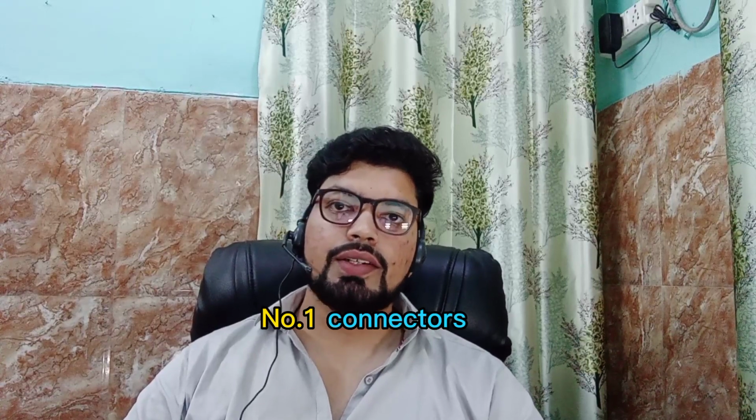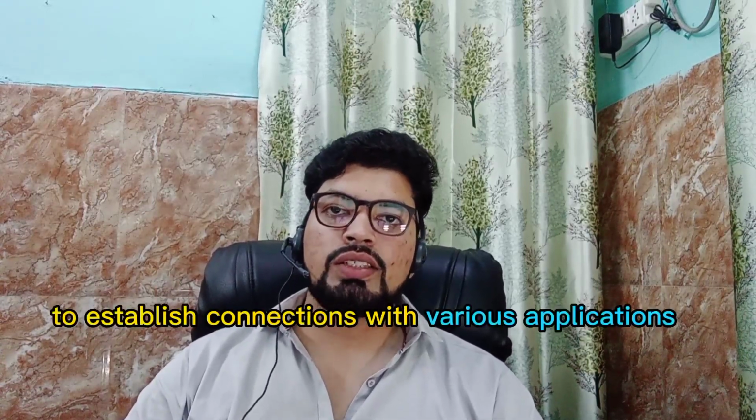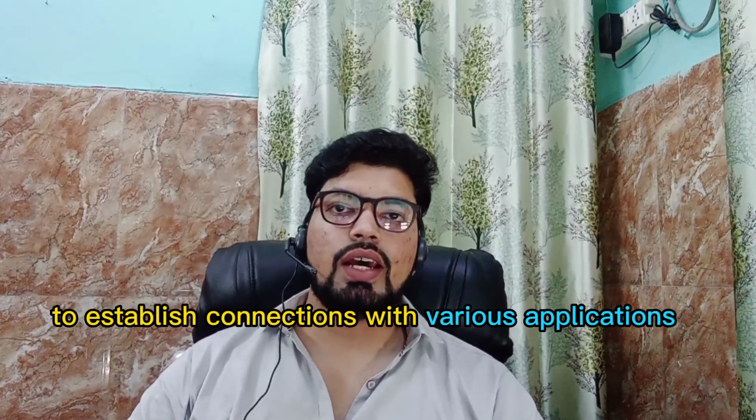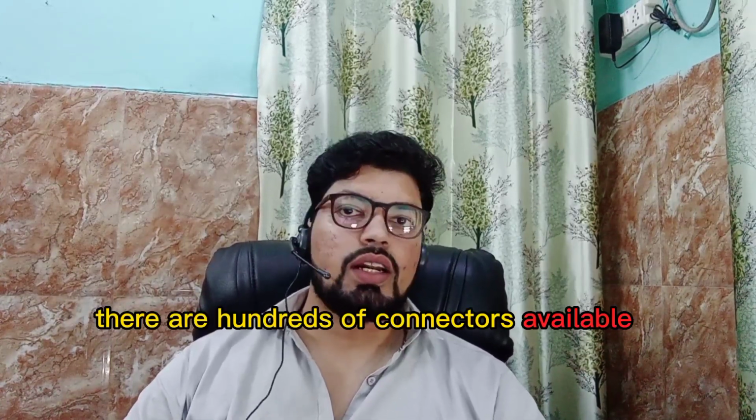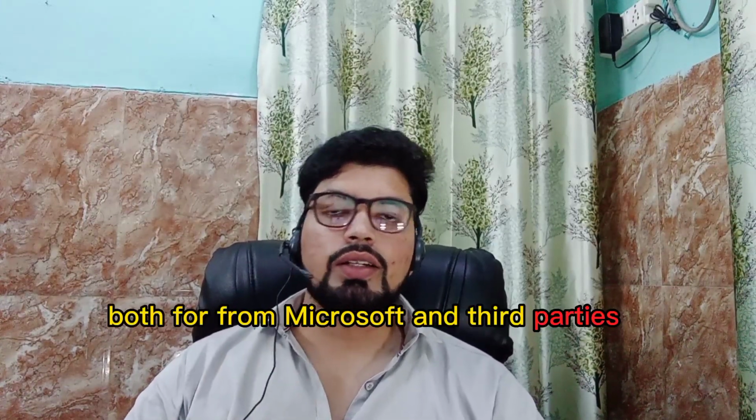Now let's dive into technical aspects. Number 1, connectors. Power Automate relies on connectors to establish connections with various applications and services. There are hundreds of connectors available for different platforms, both from Microsoft and third parties.